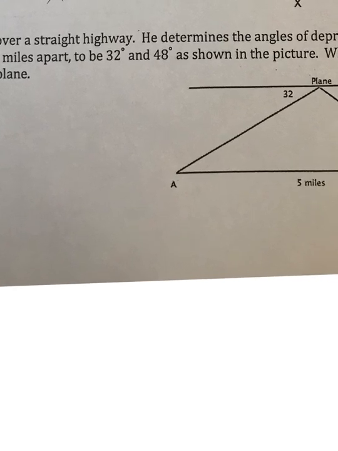Okay, a pilot's flying over a straight highway. He determines the angle of depression. So horizontal line going down. Those are angles of depression. 5 miles apart. Angle of depression is 32 degrees and 48 degrees. What is the altitude of the plane? So we're wanting to know this right here.